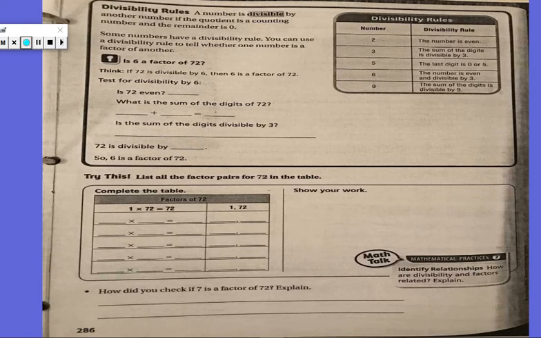A number is divisible by another number if the quotient is a counting number and the remainder is 0. Some numbers have a divisibility rule. You can use a divisibility rule to tell whether one number is a factor of another. So is 6 a factor of 72? So just think, if 72 is divisible by 6, then 6 is a factor of 72. Or think of it like a multiplication problem. 6 times something, can that get us to 72 or not?